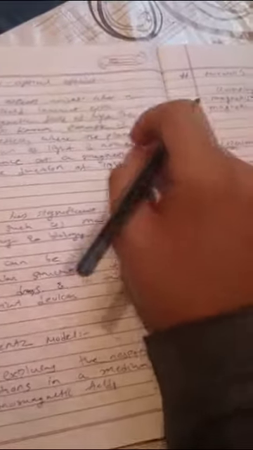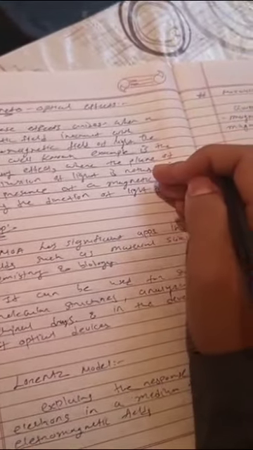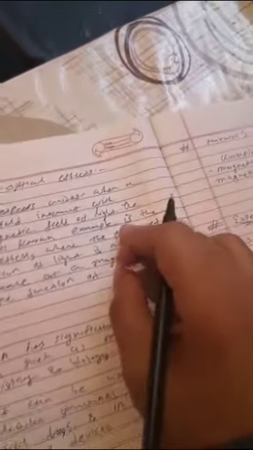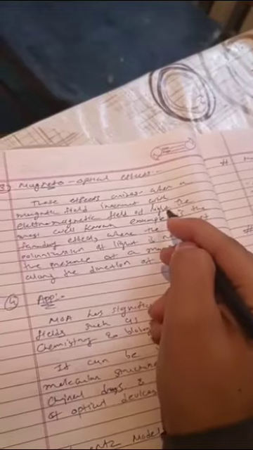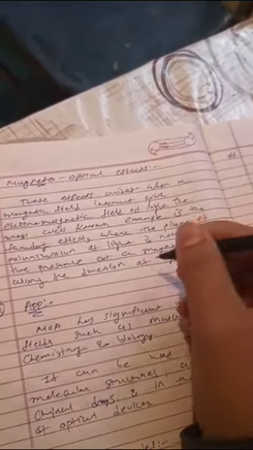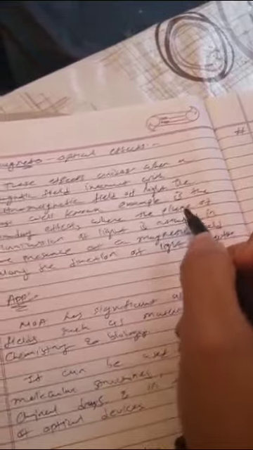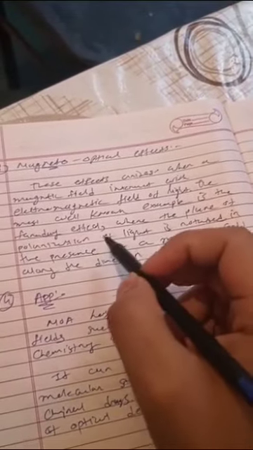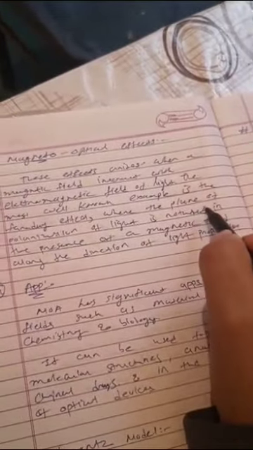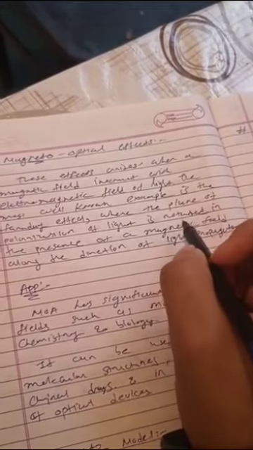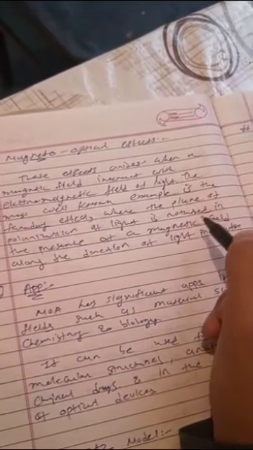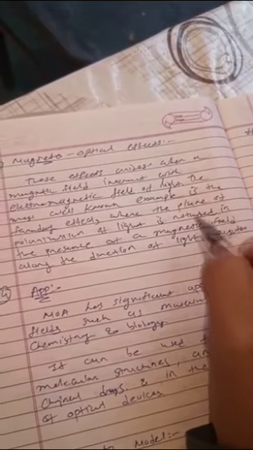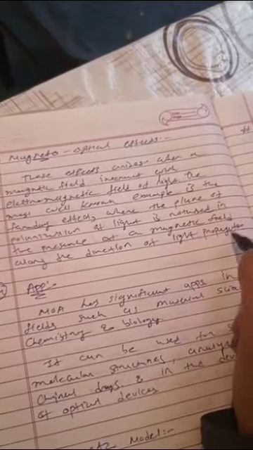Then magneto-optical effects. These effects arise when a magnetic field interacts with the electromagnetic field of light. A well-known example is the Faraday effect, where the plane of polarization of light is rotated in the presence of a magnetic field along the direction of light propagation.